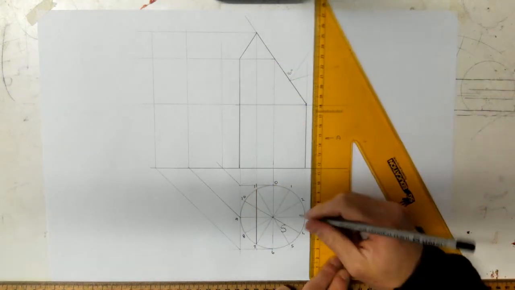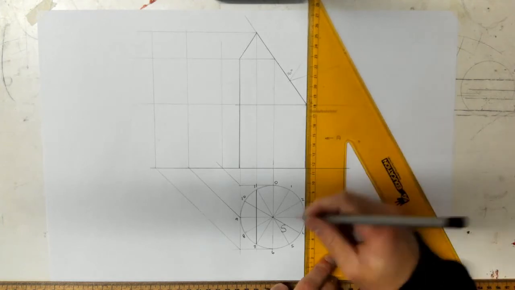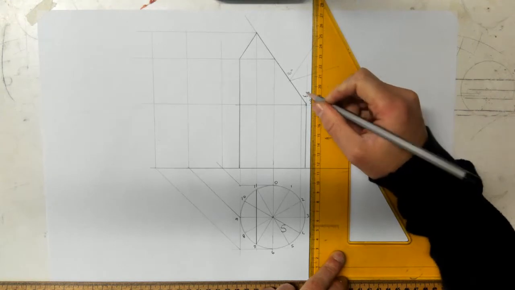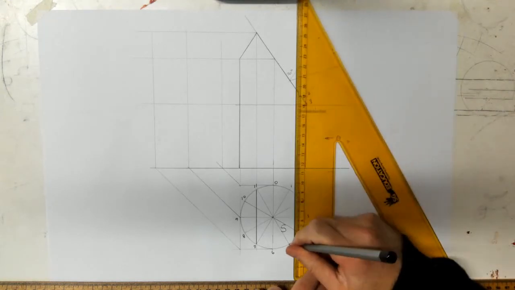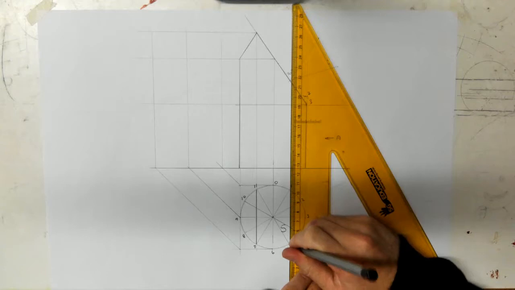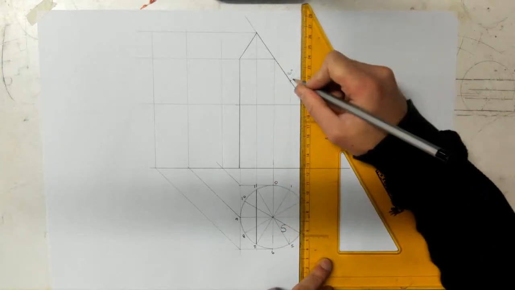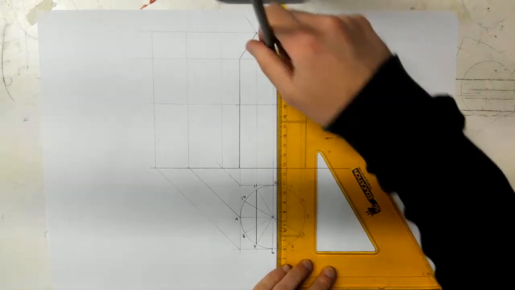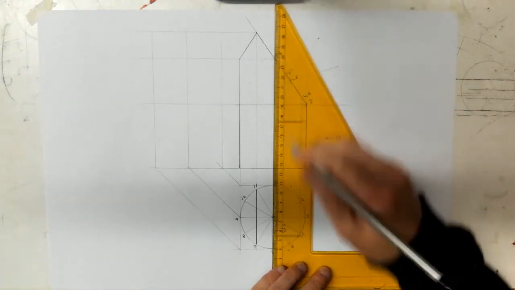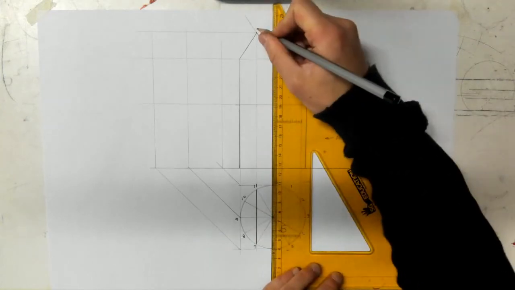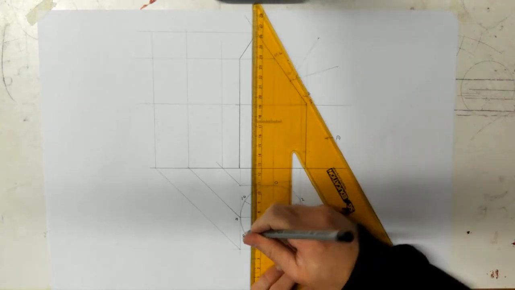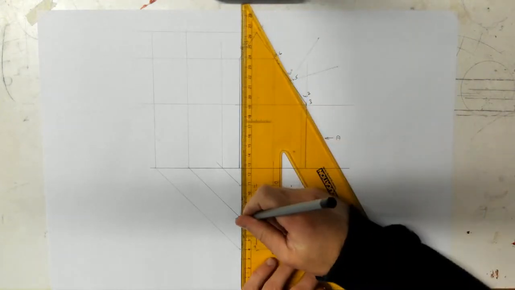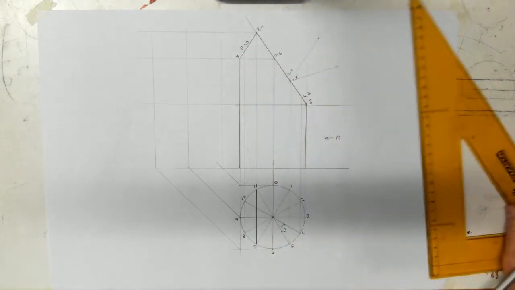So I'm going to take these points up to match them. So 3 is going to be up here. 4 and 2 are there. 1 and 5 I happen to hit where I took the random point for the 70 degrees. 0 and 6 are going to be there. 7 and 11 are going to be the top. 8 and 10 are going to be there, and 9 is going to be there.